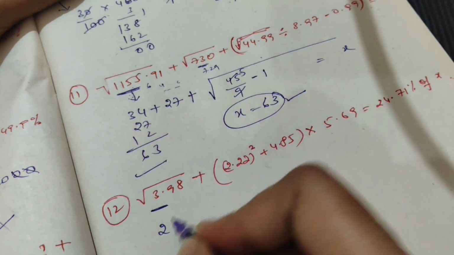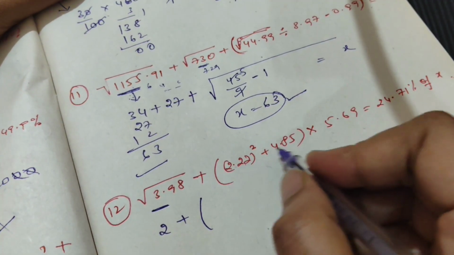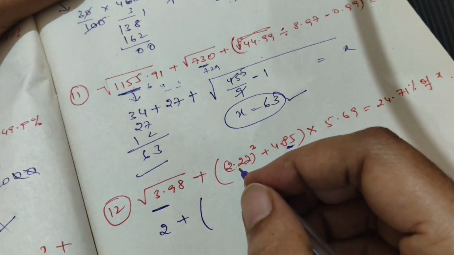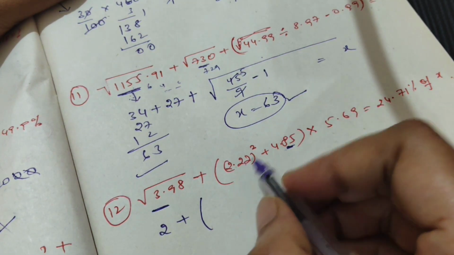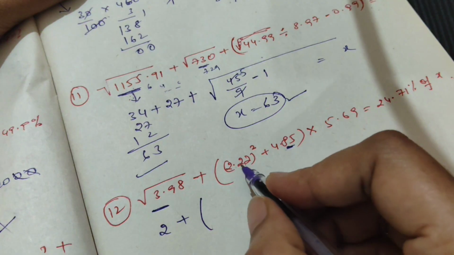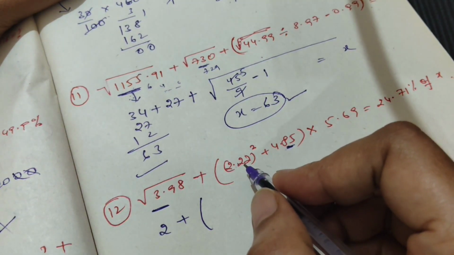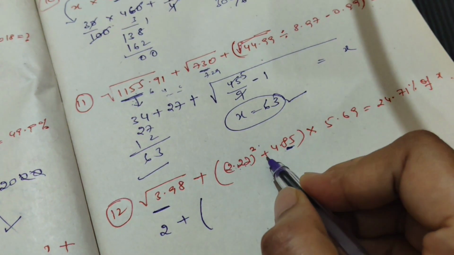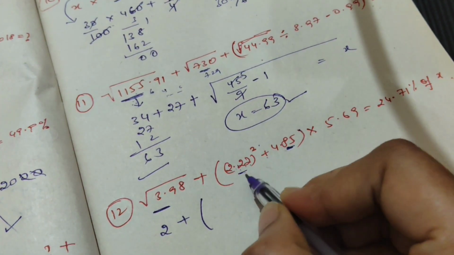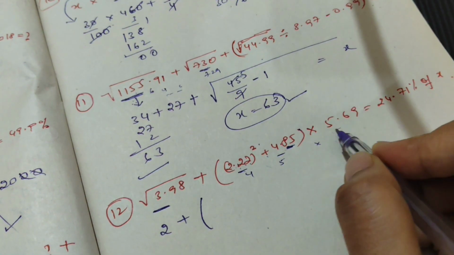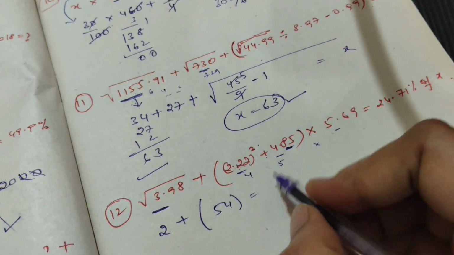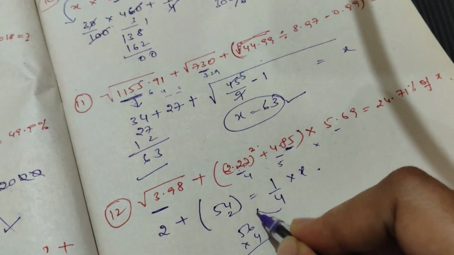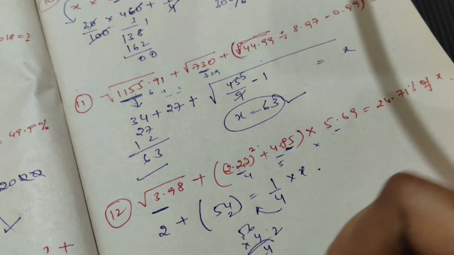3.98 is 4, square root of 4 is 2, plus 2.2 square, 2 square is 4, 4 plus 4 is 8. I will take 5, so 4 plus 5 gives 9. There is a bracket, so 9 into 6 is 54. 24.7 means 25%, that is 1/4 into x. So 56 into 4, because the 4 goes over there, 4 6s are 24, so 224 is the answer.